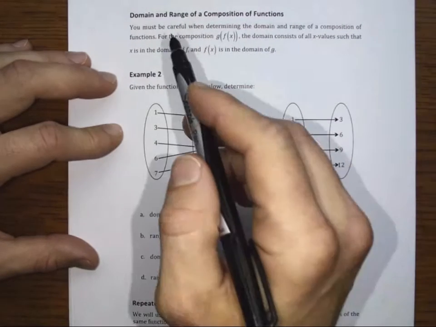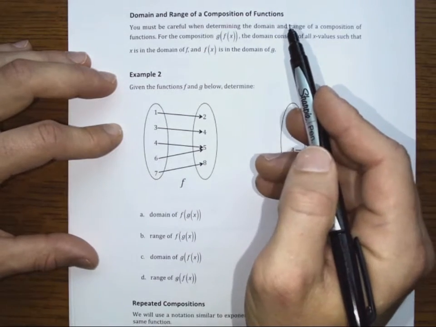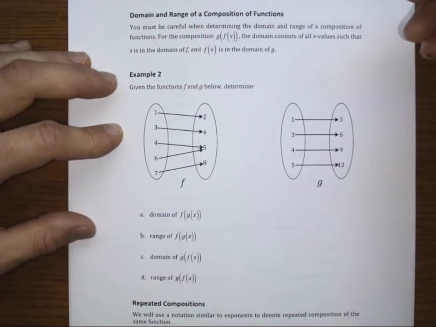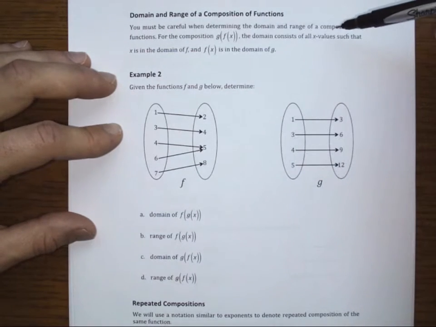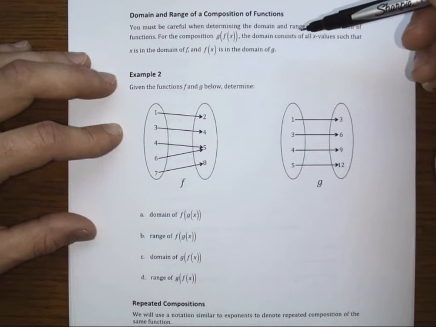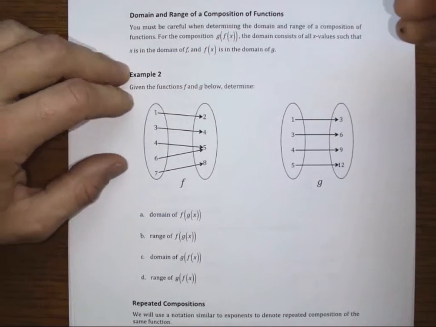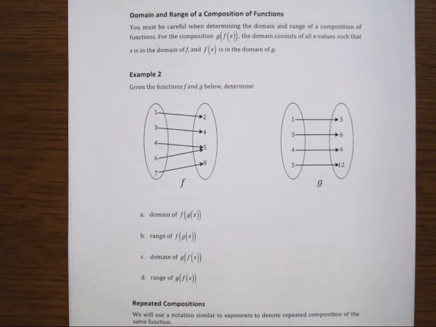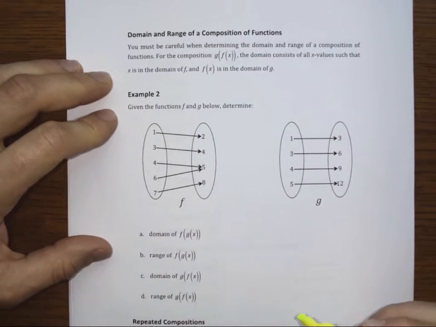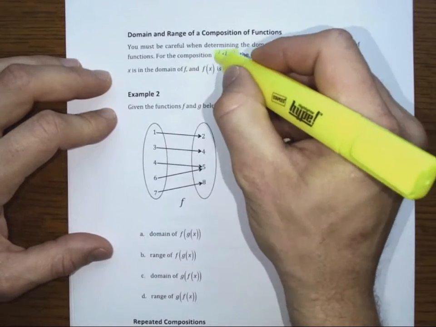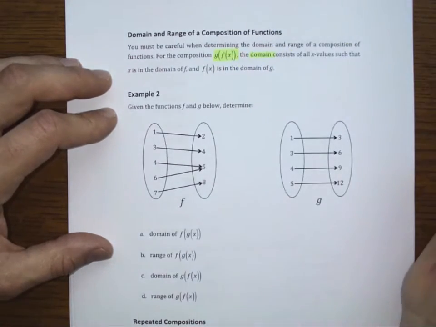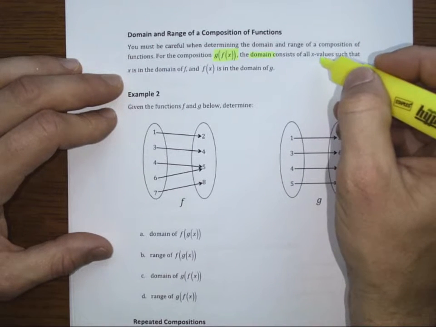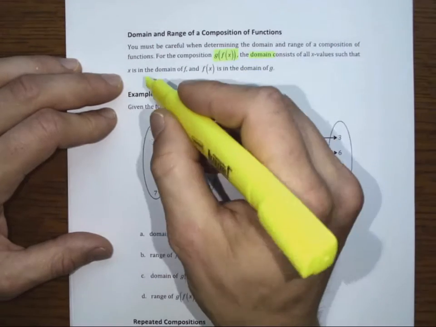All right, so to find the domain and range of composite functions, well, that's a little tricky. Okay, so first we're going to read this paragraph, and then we're going to take a look at an example and maybe come back to it, see if we can summarize some key ideas. All right, so what do we got here? You have to be careful when determining the domain and range of composite functions, and that's true. So for the composition g of f of x, so f of x is being put into g, the domain is all of the x values that are in the domain of f.